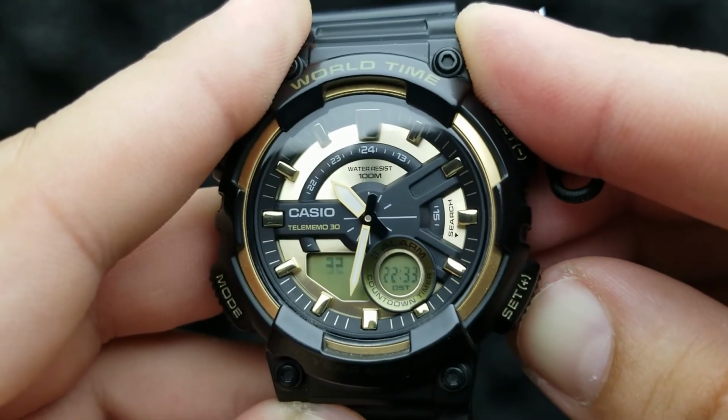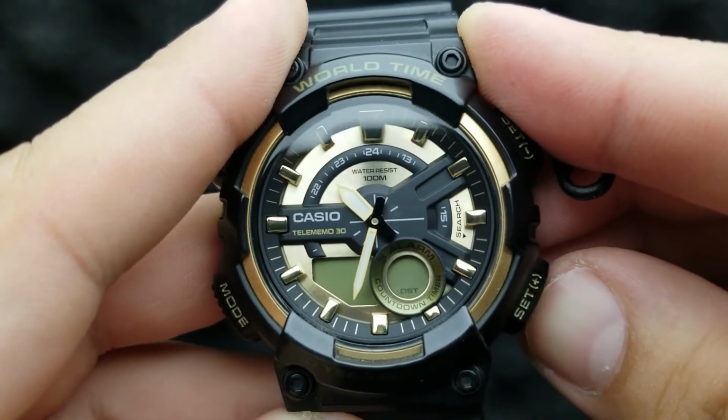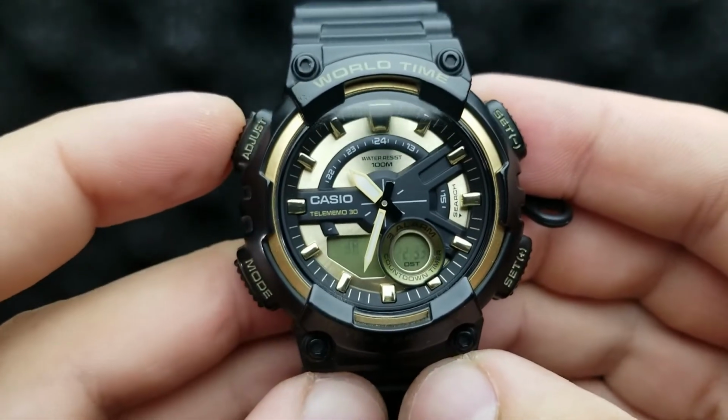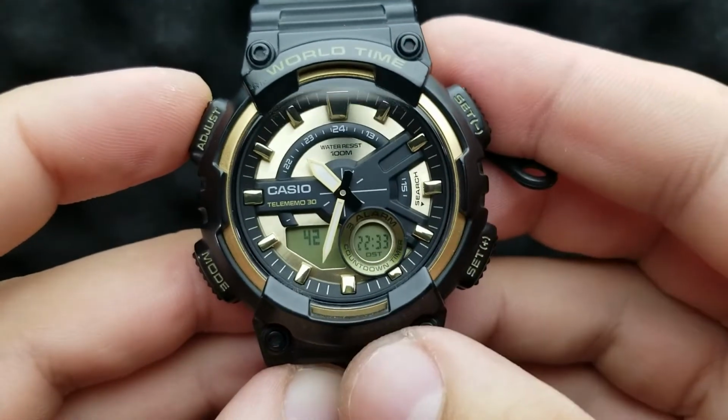Or in this case 33. And there it is. Now I have set my analog time to correspond to my digital time.